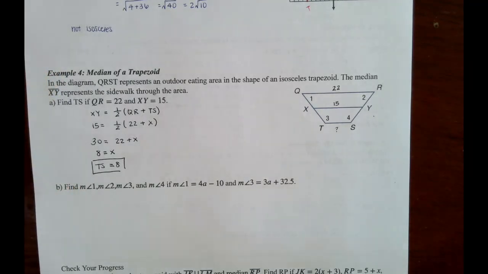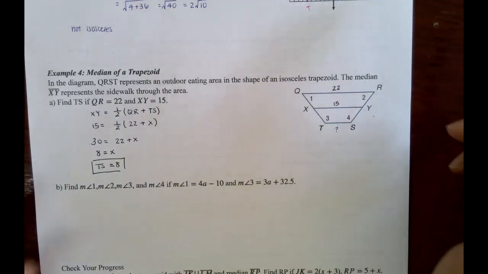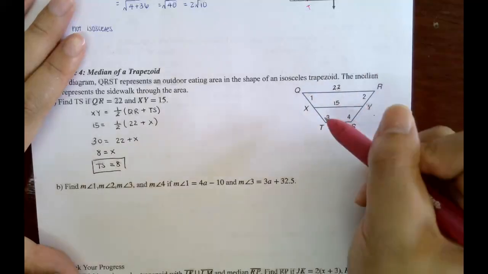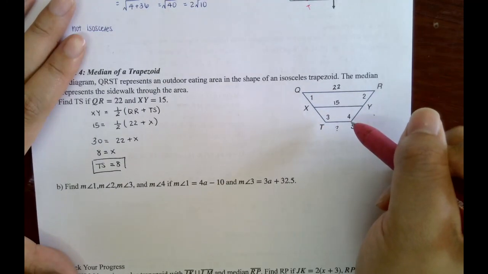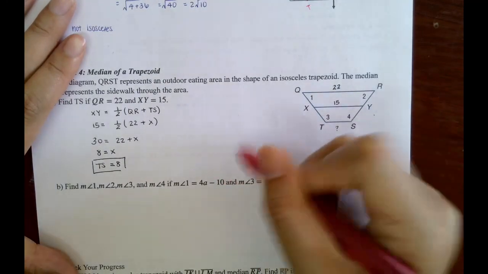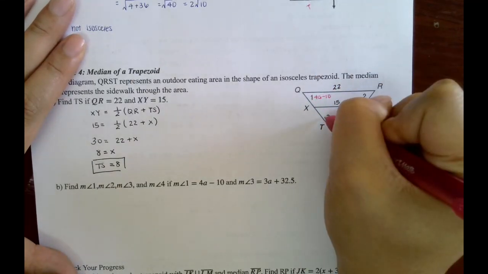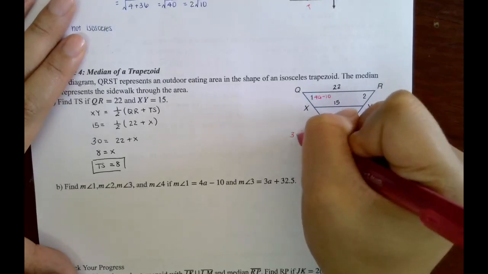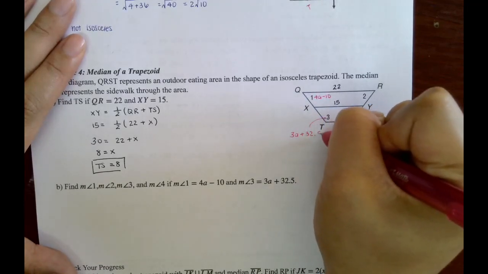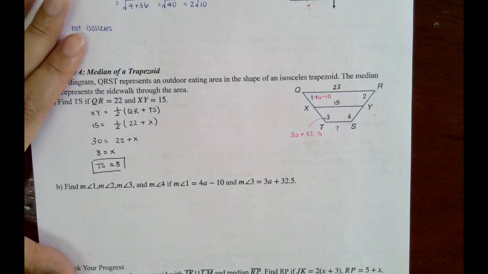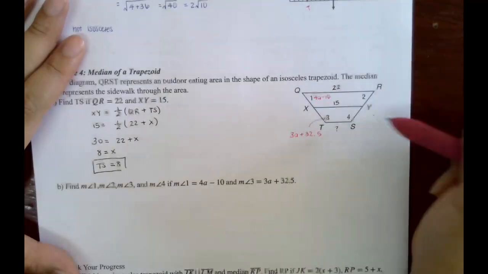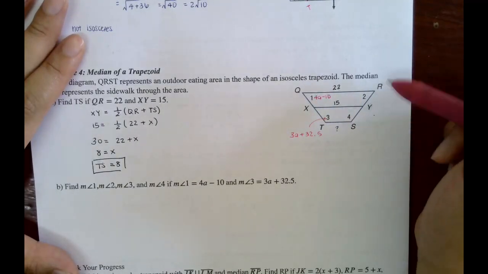Okay, then let's look at B. So B wants us to find what measure of angle 1, measure of angle 2, measure of angle 3, and measure of angle 4 is. So we know that measure of angle 1 here is 4a minus 10. Measure of angle 3 here is 3a plus 32.5. Right? So we know that angle 1 and 3 are supplementary, angle 2 and 4 are supplementary.